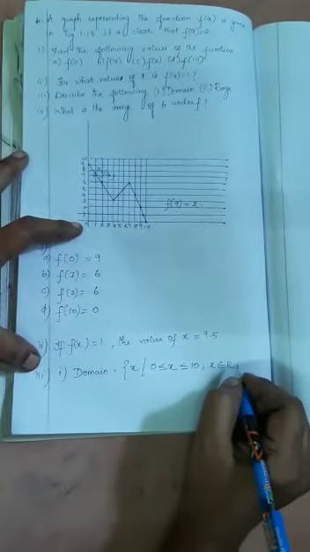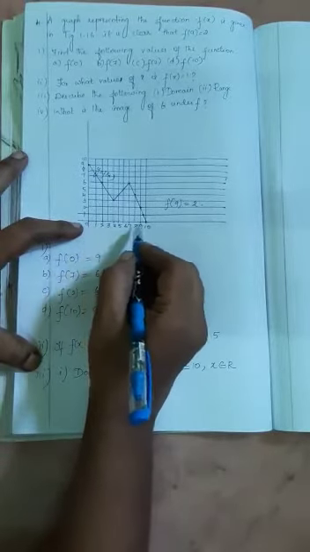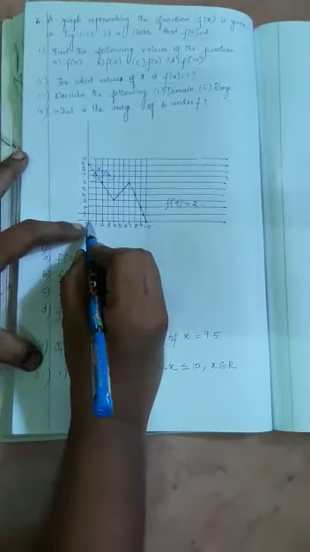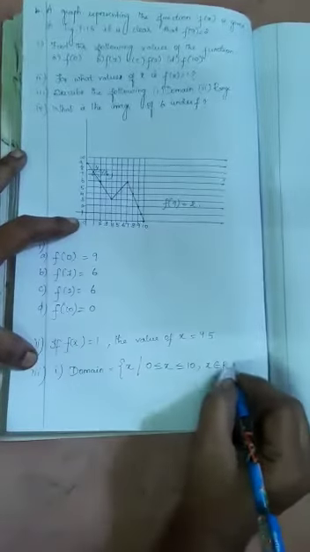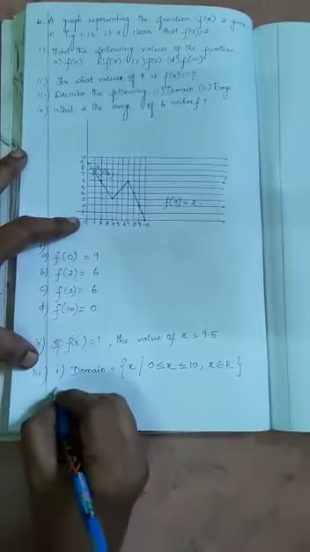Why I am writing real numbers is, it doesn't take only the natural numbers 1, 2, 3, 4, 5. It takes even the decimal fractions, all the numbers in between 0 and 10. So I will write that x belongs to the real numbers.